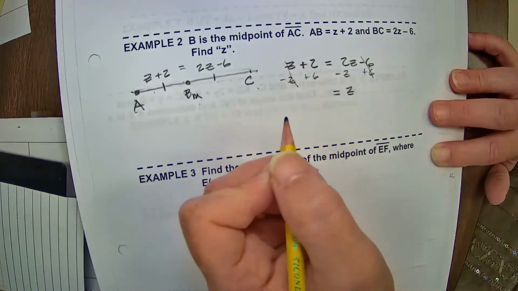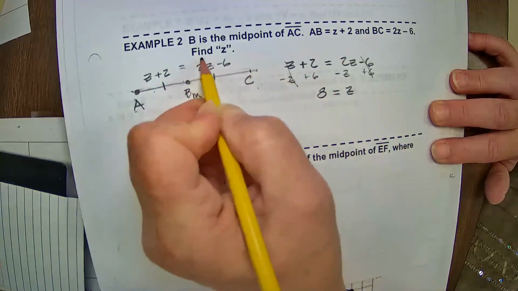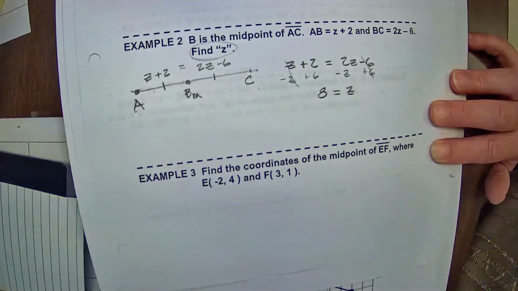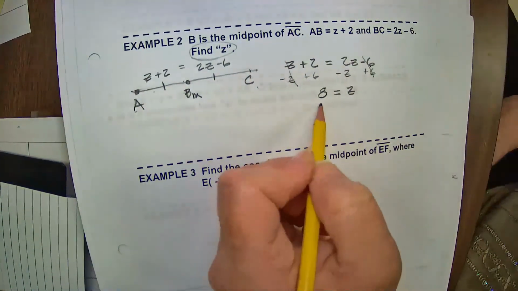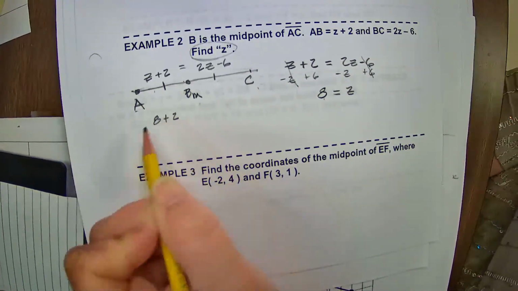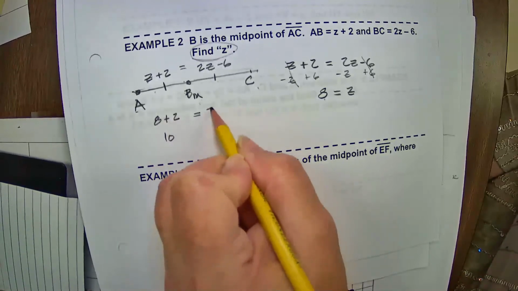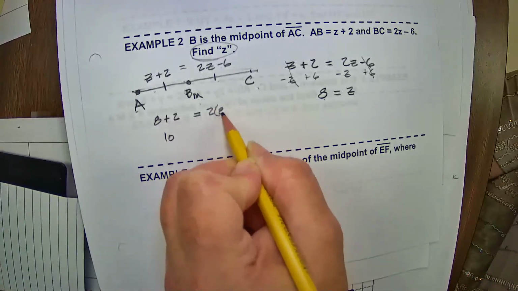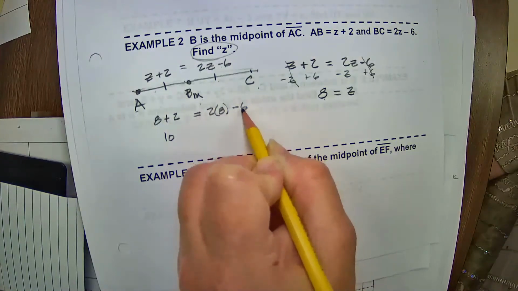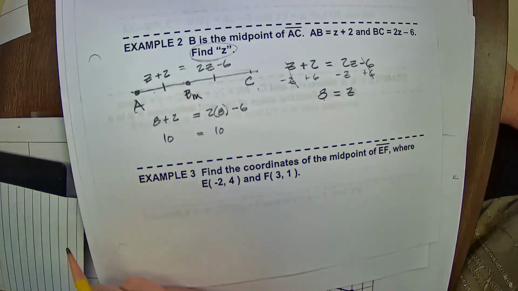What does Z equal? 8. And it says find Z. So now we can double check and make sure it's right. We can do 8 plus 2. That's 10. Does that equal 2 times 8, which is 16, minus 6? 10 equals 10, so we know we got it right.